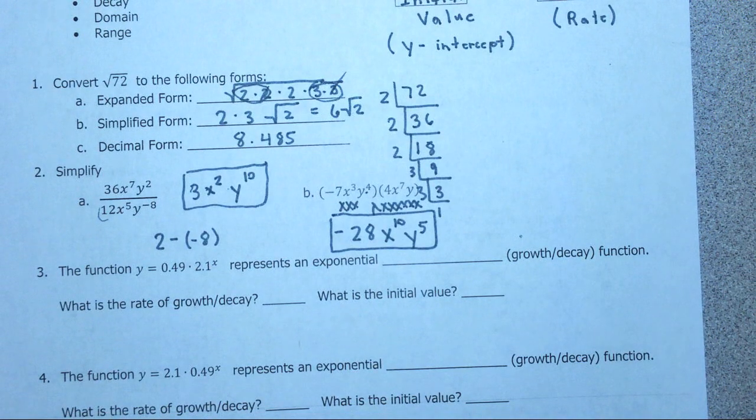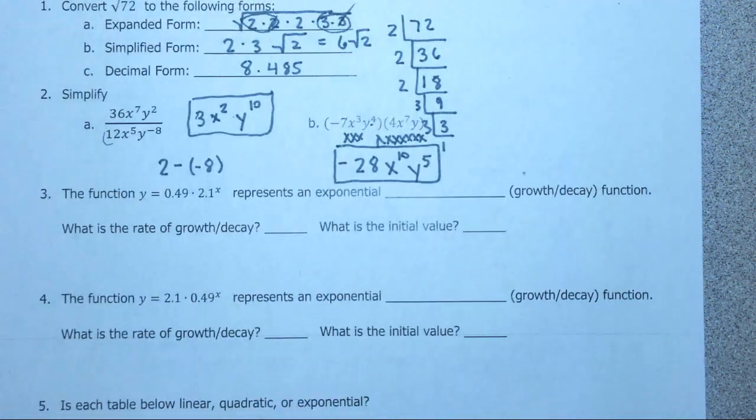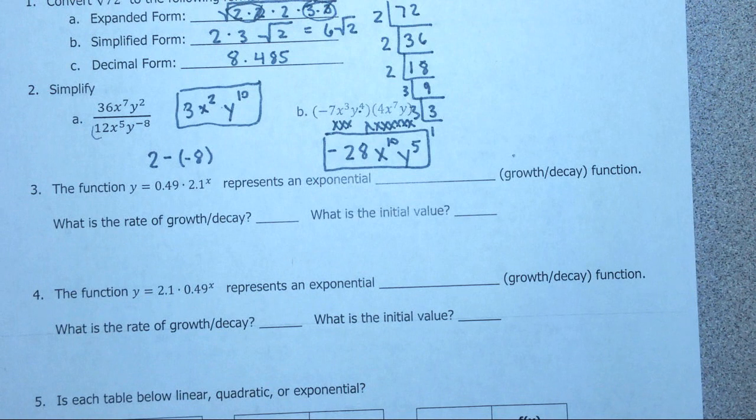Wow, I'm running out of room already. Writing too big for all you blind people out there.